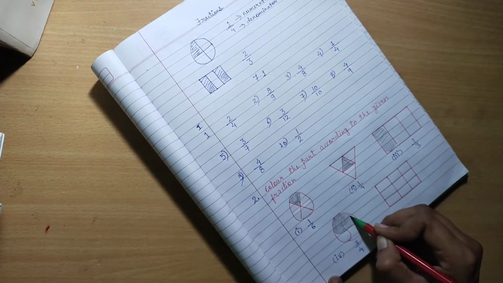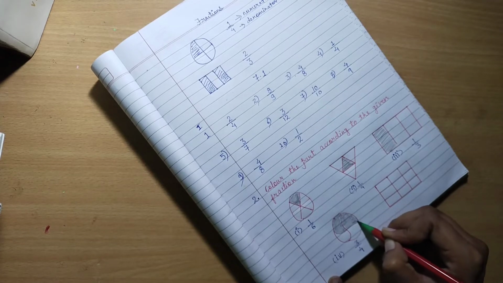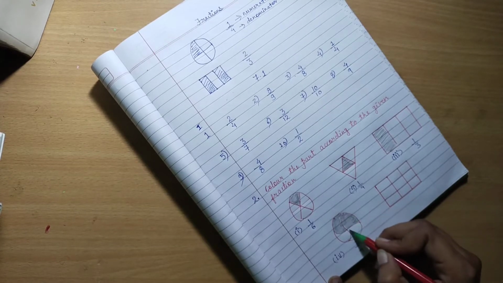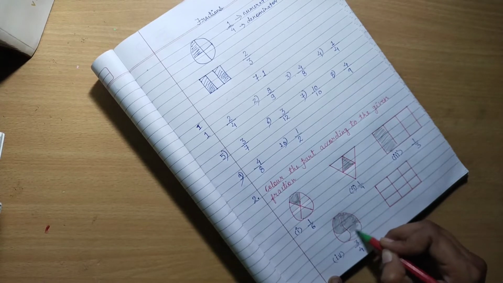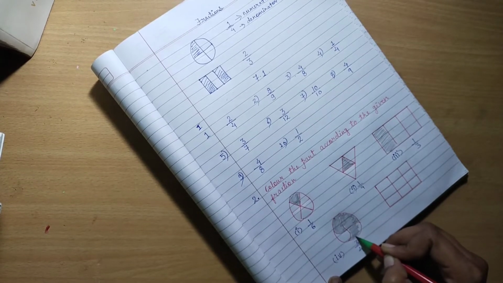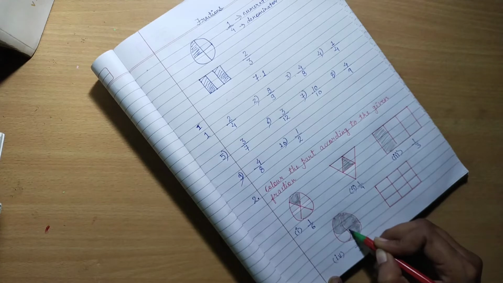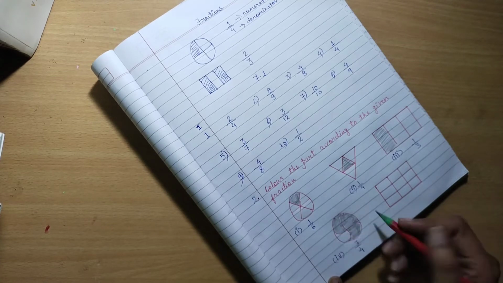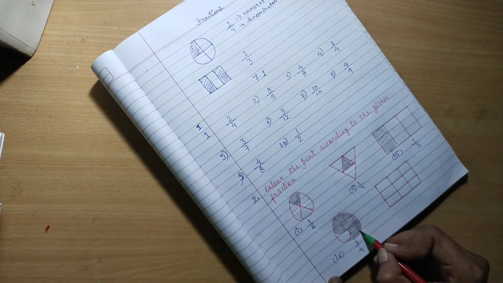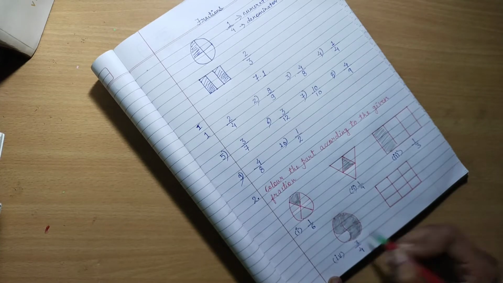This is the second one that I am shading. And here is the third one. If you want, you could have shaded this one also. Only 3 parts we need, it does not matter which one you are shading.